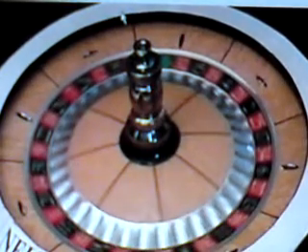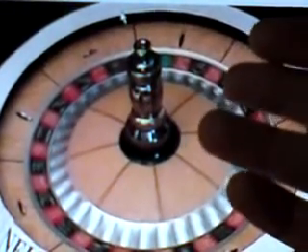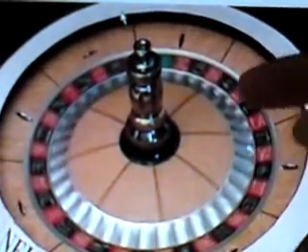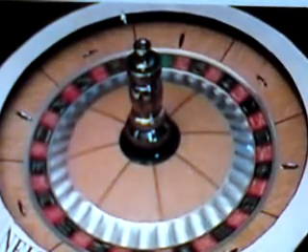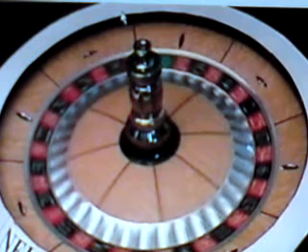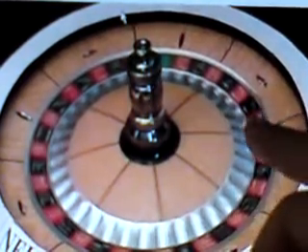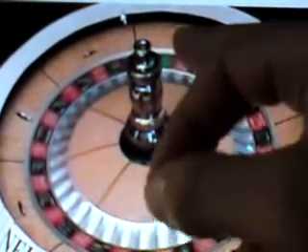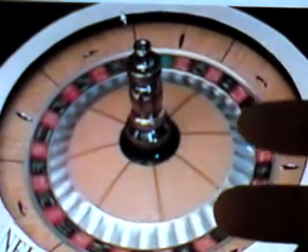So we name the first number that will hit the rotor. For example, here the number 4, let's say it is this 4, it will be the strike point in my example. So we need to know which number will be at the strike point at the moment the ball hits the rotor.